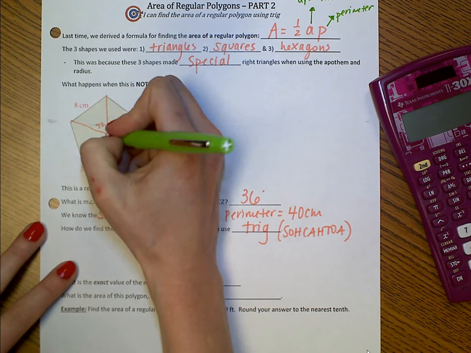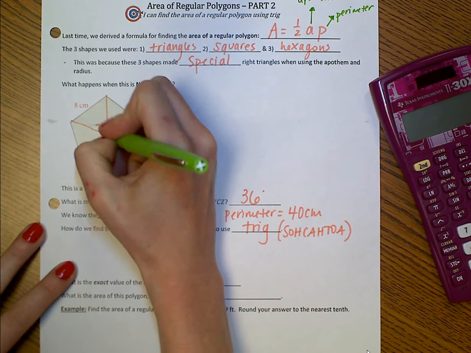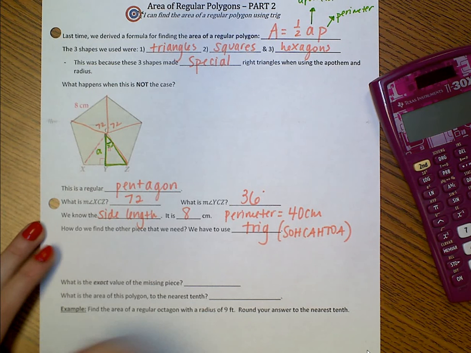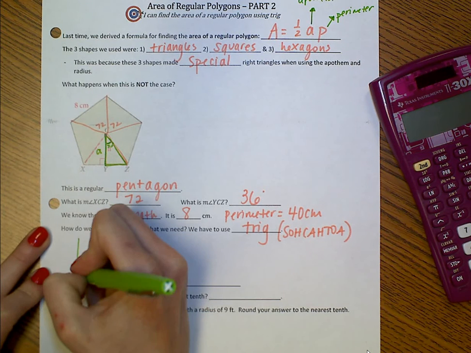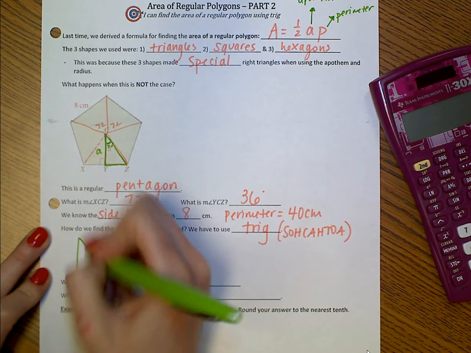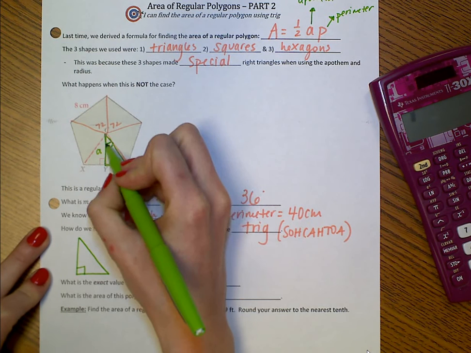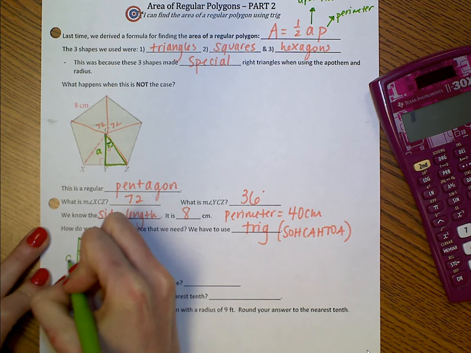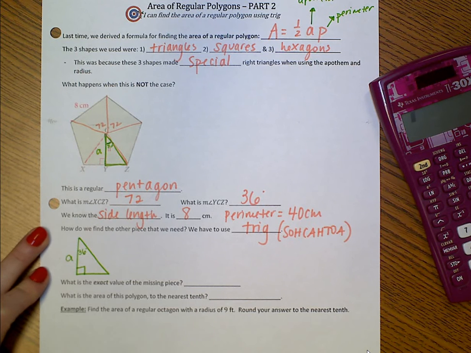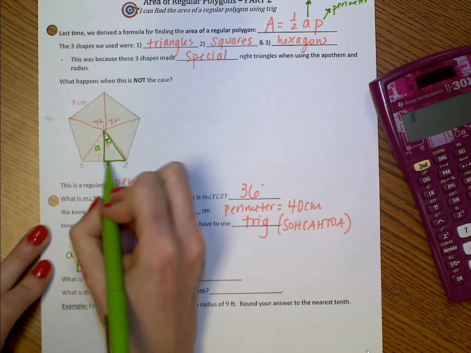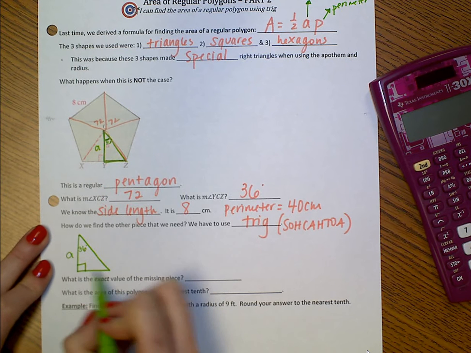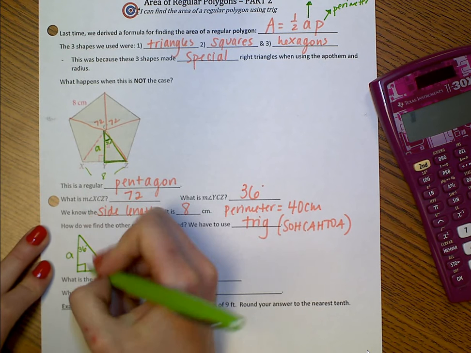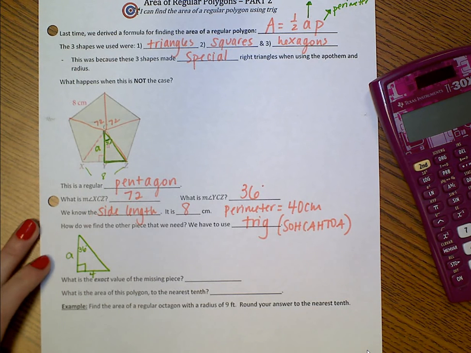So here's our triangle. I need to find A right there. I'm going to redraw that green triangle down here just so it's a little clearer to see. We figured out that this top angle was 36. I want to find A. Realize that we also know YZ right here, the base of the triangle. The whole side is 8, so I know that that piece is 4. It's half of a side.